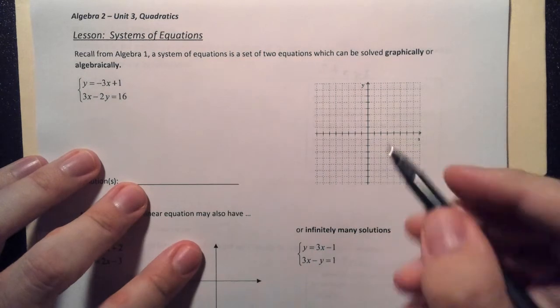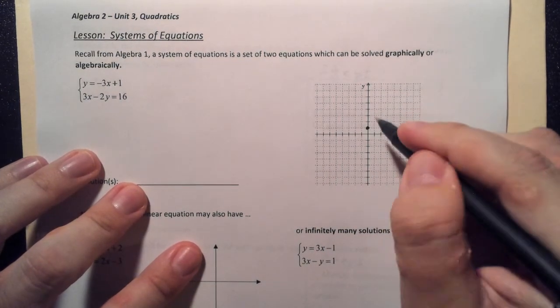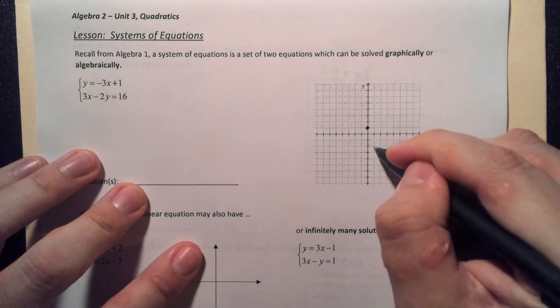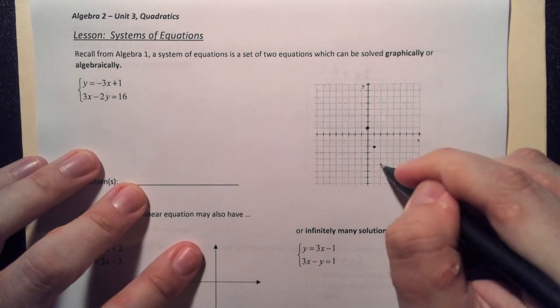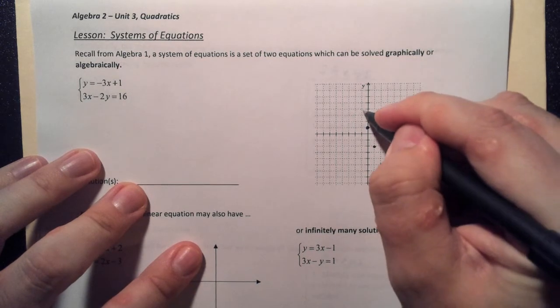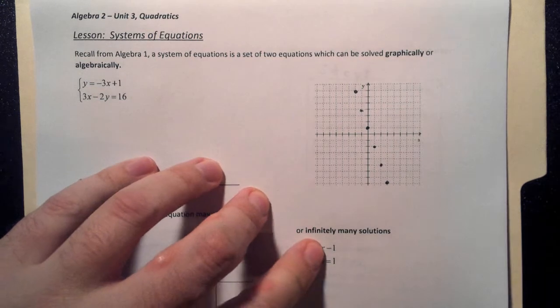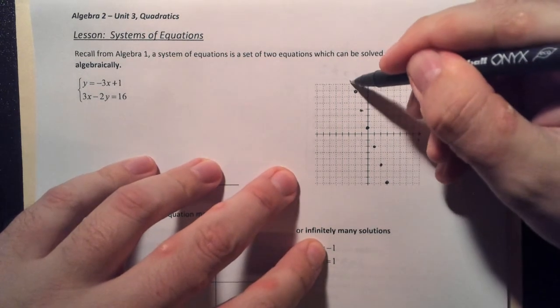If I wanted to solve this graphically, I have here two lines, y equals negative 3x plus 1, which I can graph over here. The y-intercept is at 1. My slope is negative 3, which means I go down 3 and right 1, and down 3 and right 1. But I can also go up 3 and left 1. And once I have those points as best I can, I put a line through them.